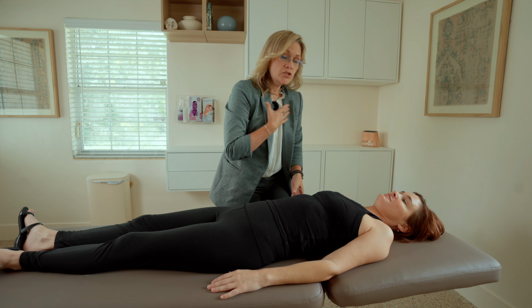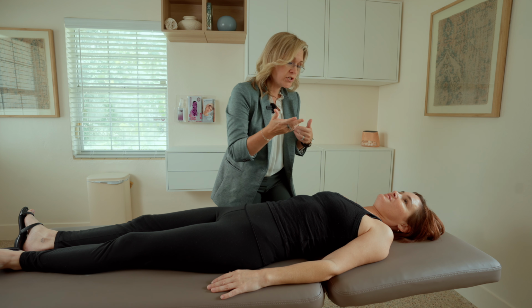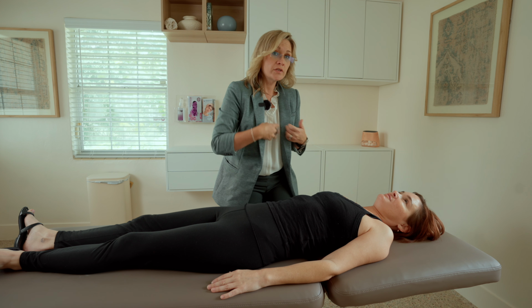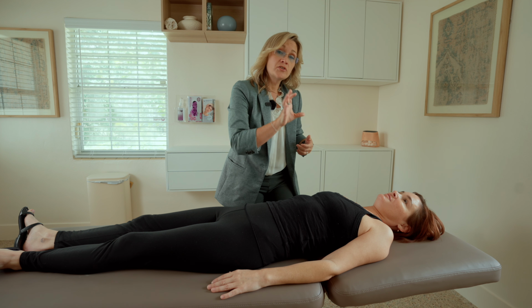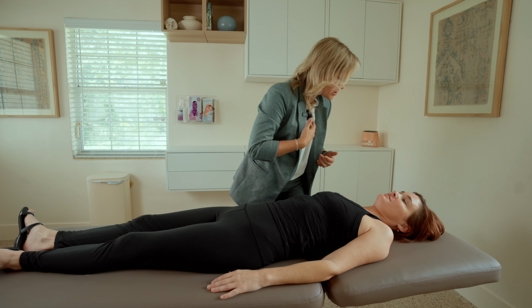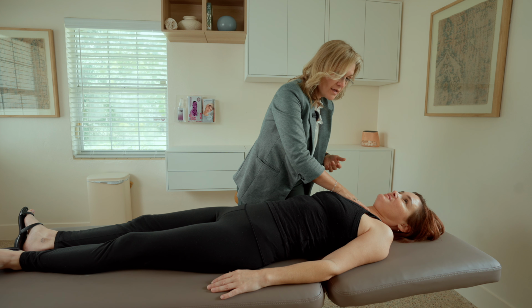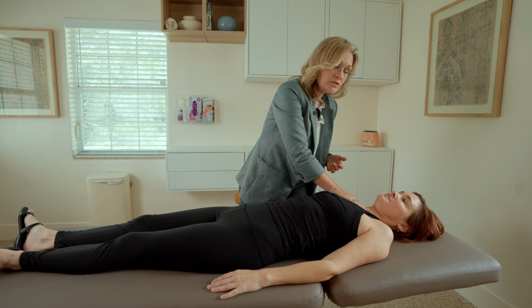If you feel the need to, you can put your hands on the top of the chest wall. I especially like to do this directly from the sternum because you can assess so much from that area. So I'm going to gently put my hand here on your chest, and the same thing, sink your palm into the chest and feel for changes.